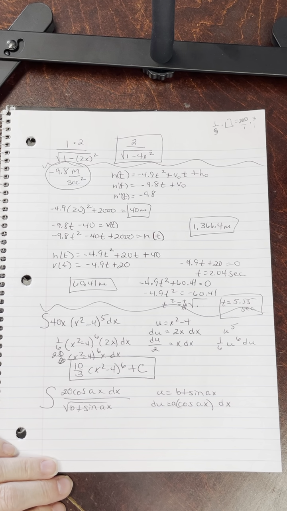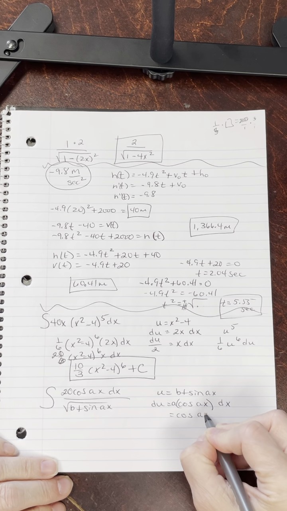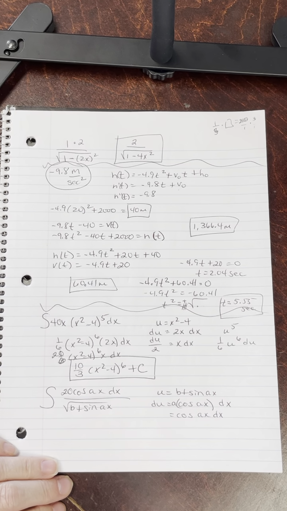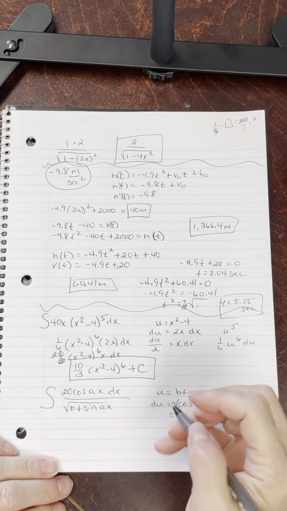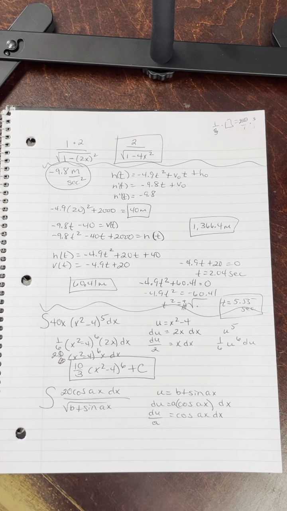Then if I solve for the x part, that's going to be stuck here with the cosine of ax dx, and that moved the a to the other side, making it du divided by a. So that's the part that's going to affect the rest of the problem.